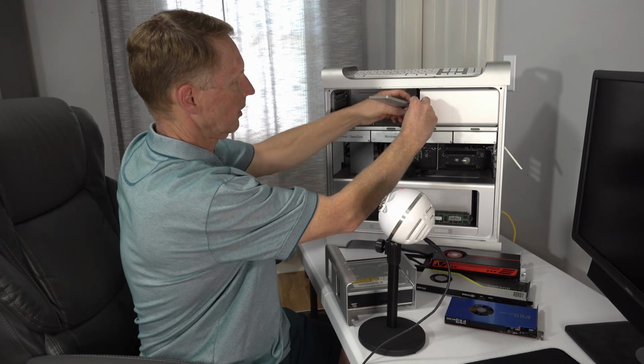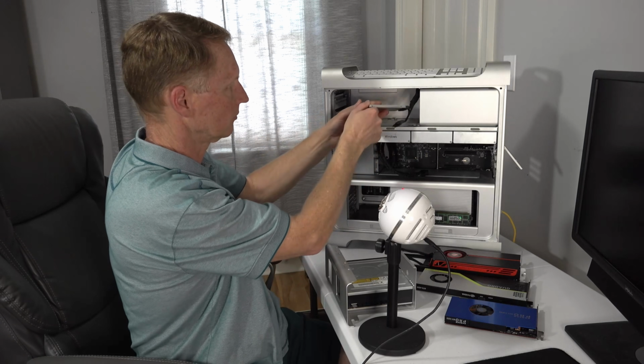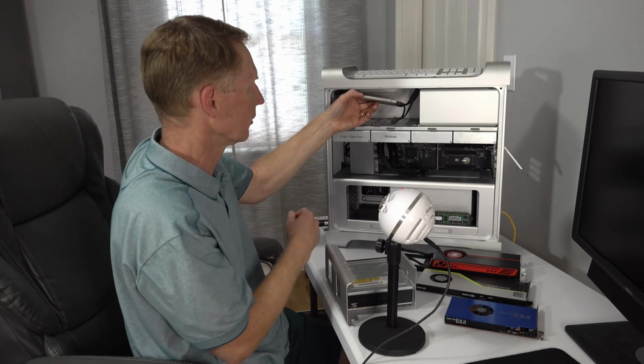And if you're worried about not having a bracket, don't. That cable holds that disk on there just fine. It's not going to go anywhere. It's not going to come off or anything like that.